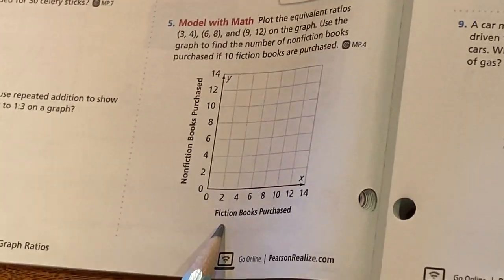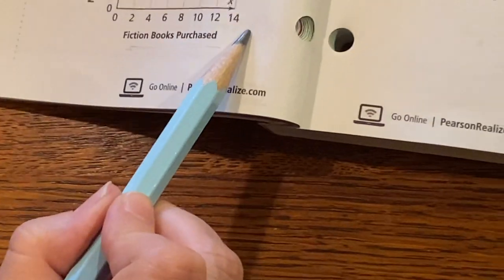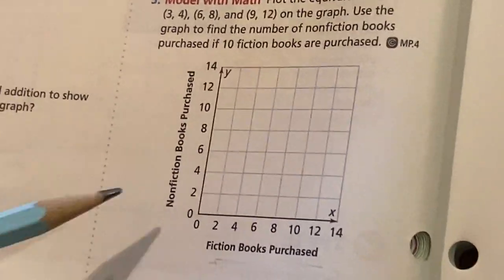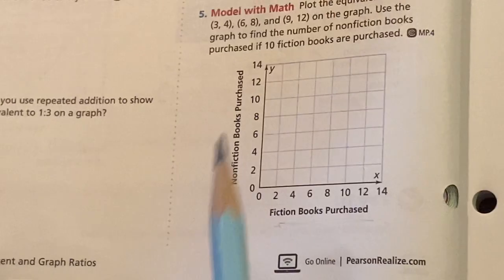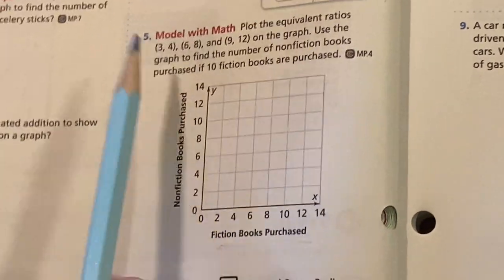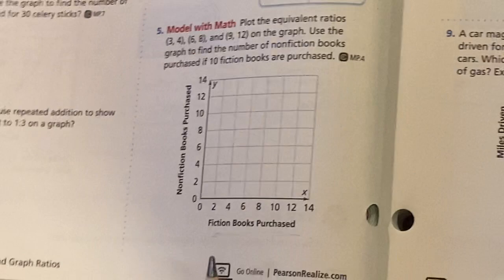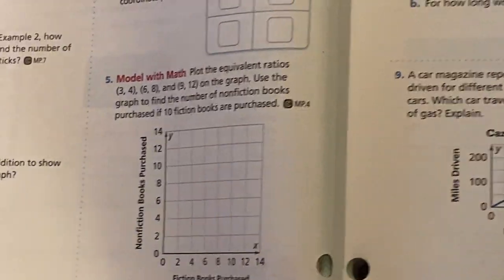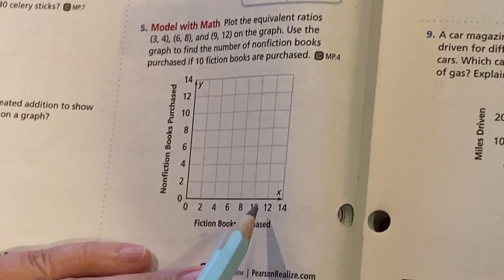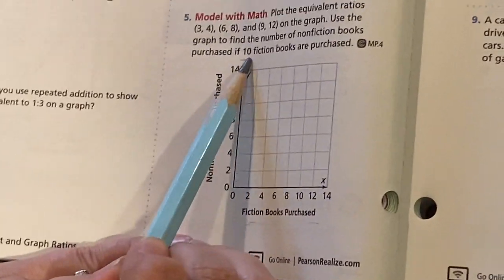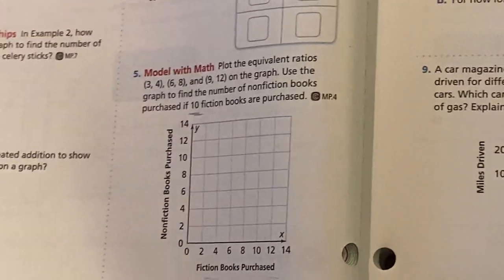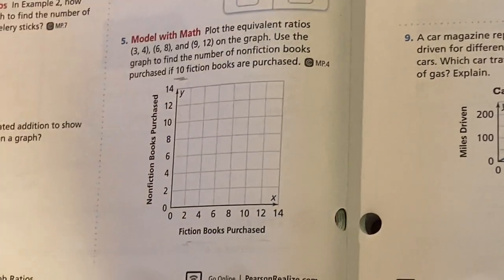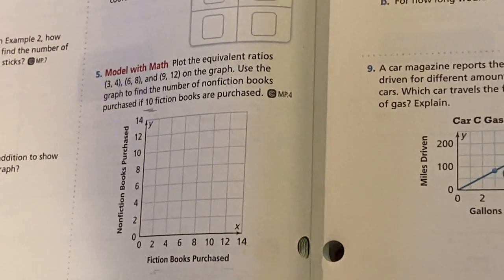And if you look at the graph, fiction books, the number, that's along the bottom on the x-axis. And then on the vertical, the y-axis, it's the nonfiction books purchased. So fiction, nonfiction. And we know the first number in the pair is on the x-axis. So using that, plot those points and then see if you can use the graph to figure out 10 fiction books, which is not one of the points that you plotted. Okay, so complete those and then come back when you're ready to check your answers.